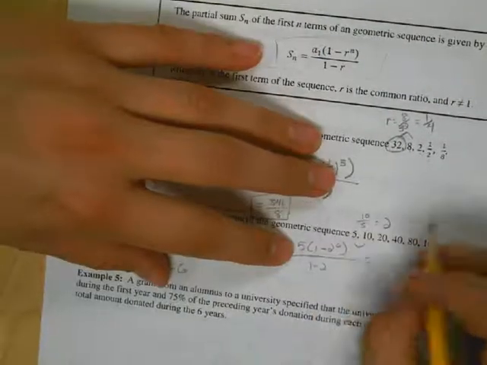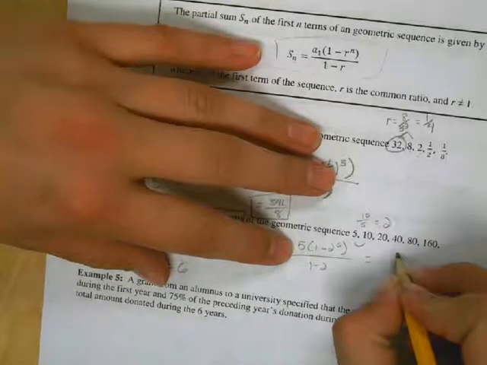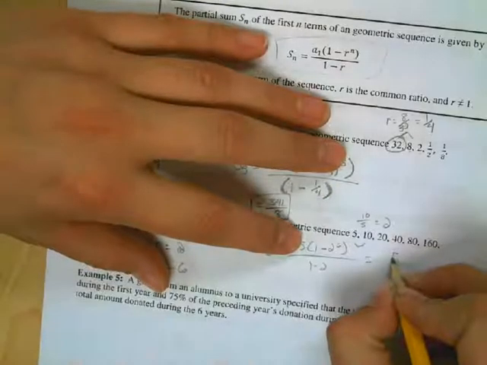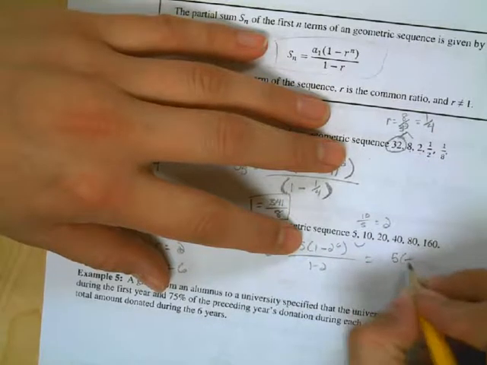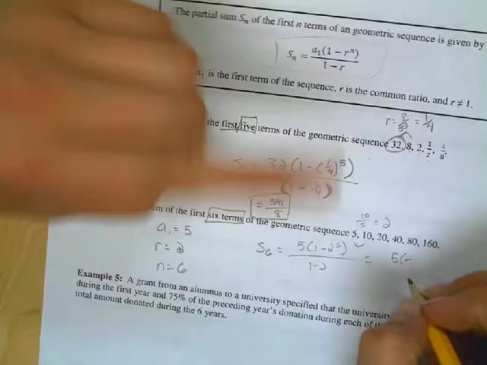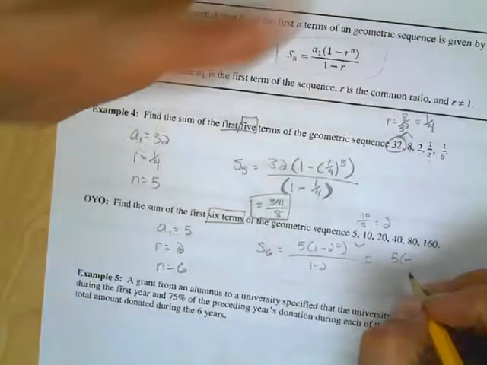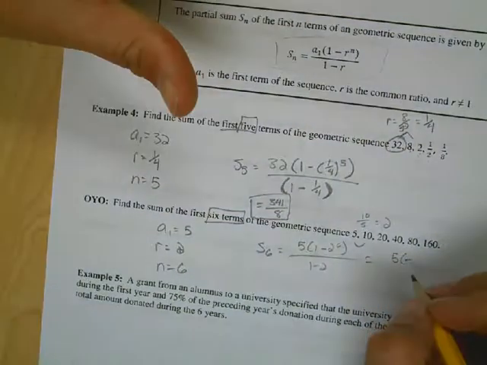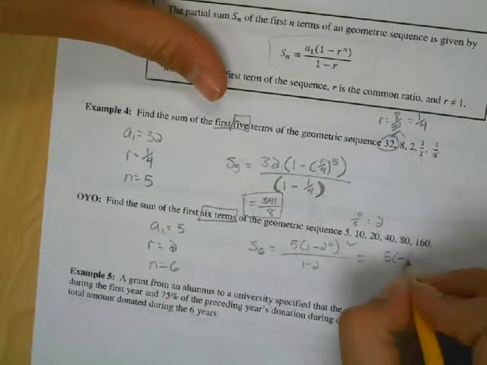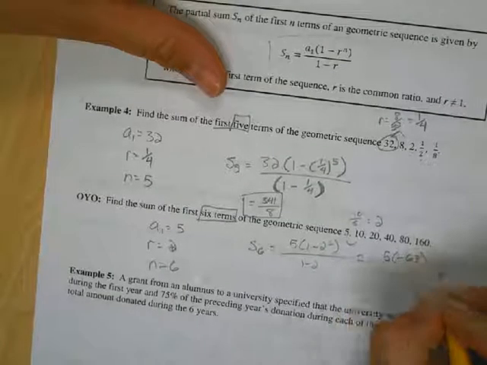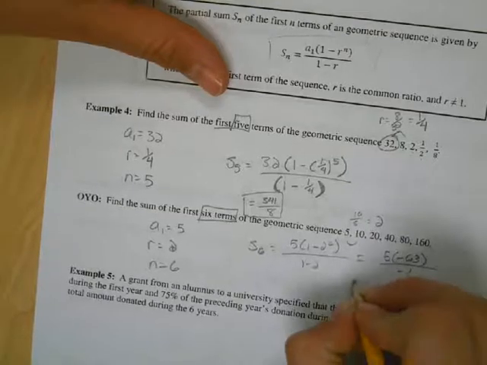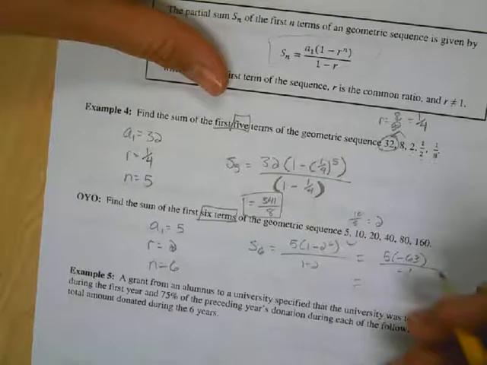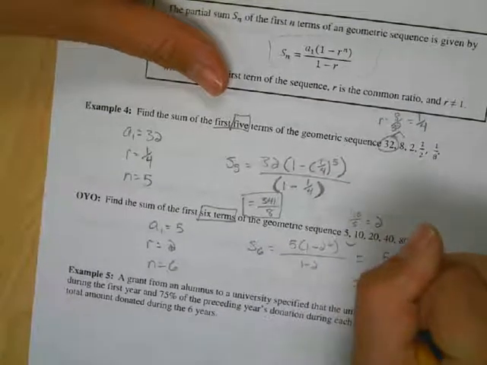You should get 5 times 1 minus 2 to the 6th, which should give me negative, let's see, 2 times 2 is 4, times 2 is 8, times 2 is 16, times 2 is 32, times 2 is 64, so you should get negative 63, 1 minus 64, over negative 1, which should give me a nice positive 315.